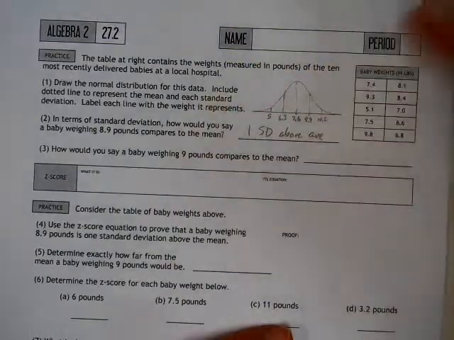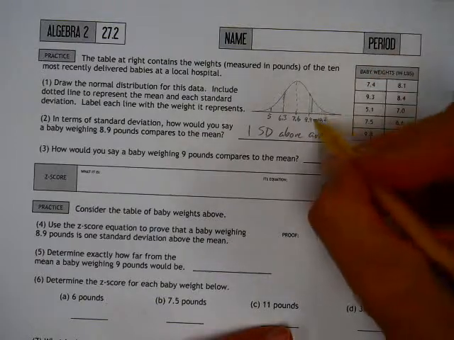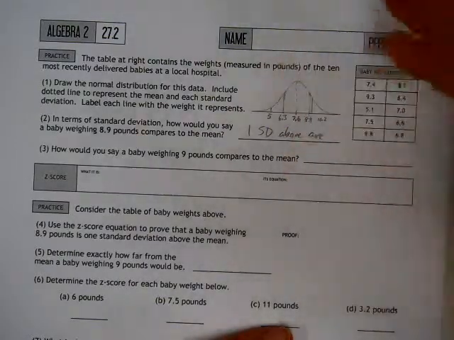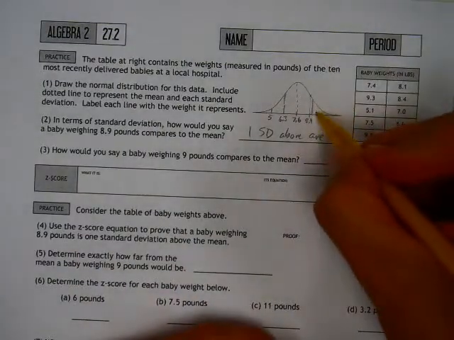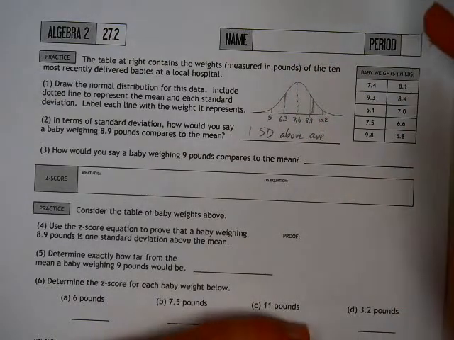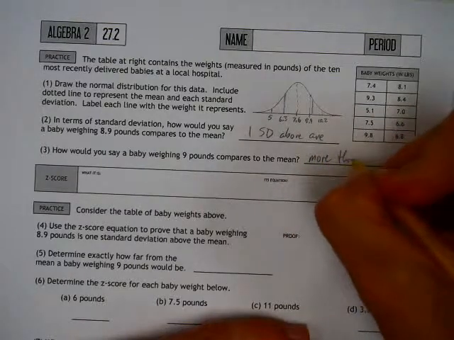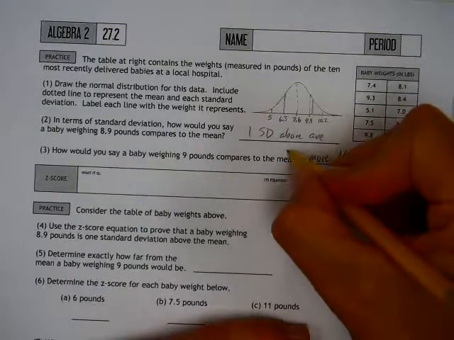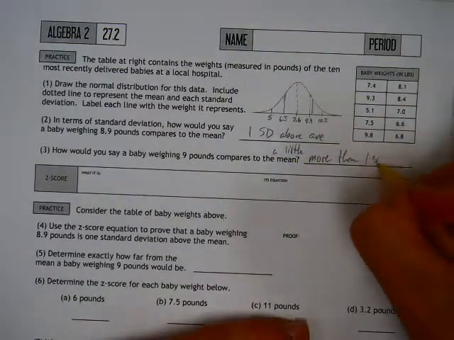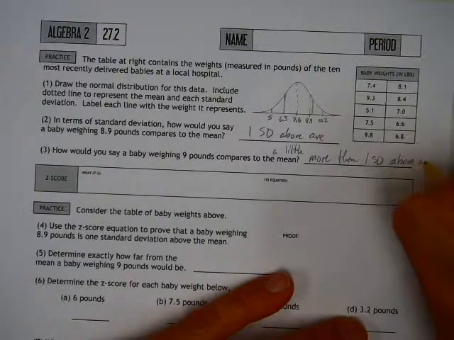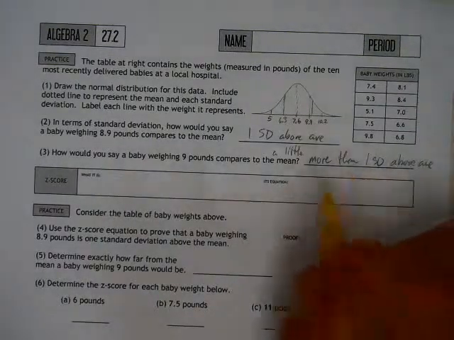Okay. When you talk about something like this, how would you say a baby weighing 9 pounds compares to the mean? The problem there is, up until now, we've only been talking about nice numbers. Well, 9 isn't so bad because it's close to 8.9, but it's not. We can no longer talk about it in terms of 68% or 95% or even 13.5% or 64%, any of the ones that we looked at yesterday. We just need to say that it's more than, and you might even want to say, if you want to get specific, a little more than one standard deviation above average. Which is accurate, but if I wanted to say what's the percentage, well, we'll talk about that in just a second.